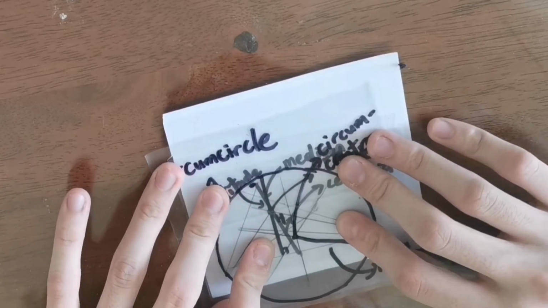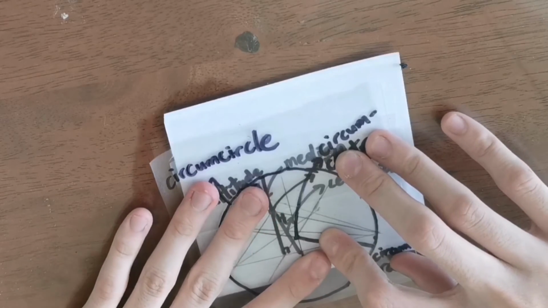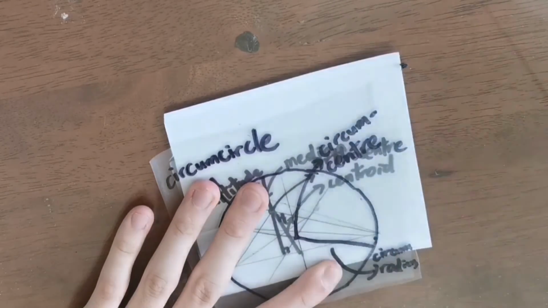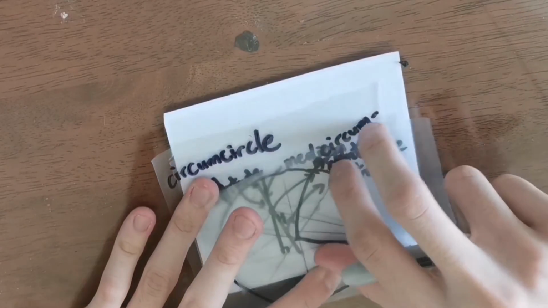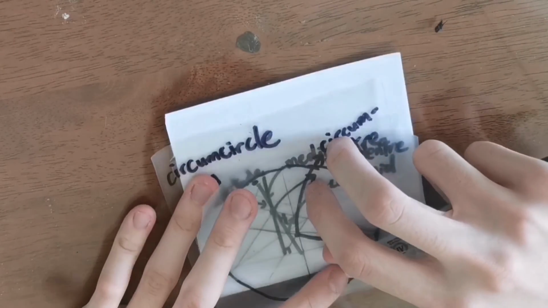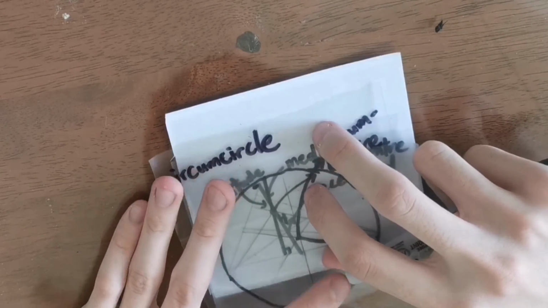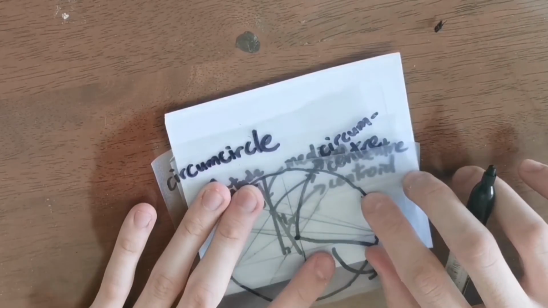Now you can see right here we have three points. I'm going to make it stand out to you. One is from the circumcenter point.